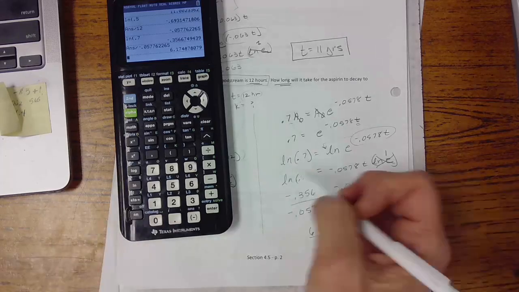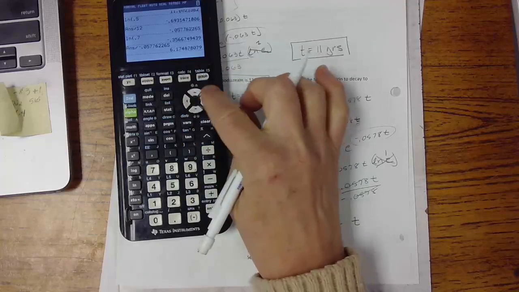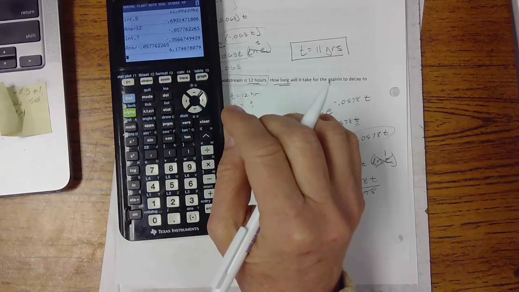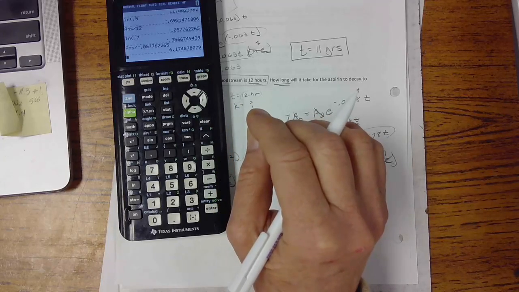If you can't go up and grab it like I can on my calculator, go at least to 3 decimal places, and even then that's maybe not quite enough. Okay, so if it's close, take a screenshot, don't be frustrated, and just go ahead and send it to me and I'll give you credit for it. Does that make sense?